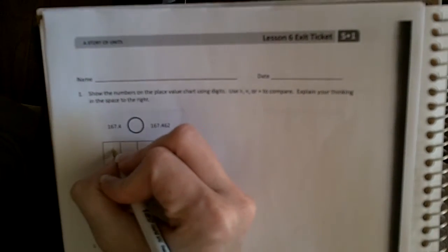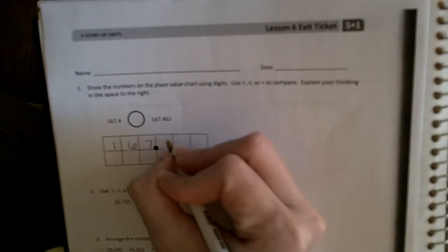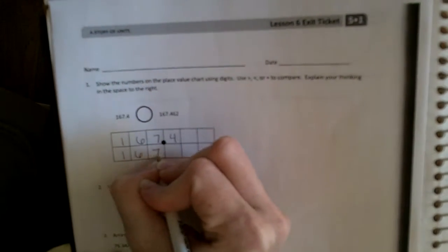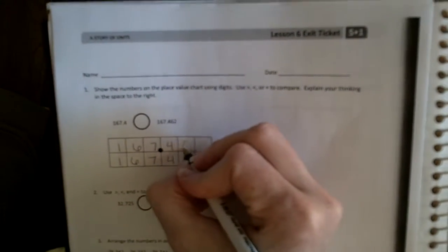Okay? Our next one is our round, or sorry, no, this isn't rounding. This is greater than, less than, or equal to. So we're comparing these two numbers. So this one has a chart so that you could write it out and see and compare. So I have 167 and 4/10, and then 167 and 462 thousandths. Now remember, when there's nothing inside of these boxes, they are zeros.